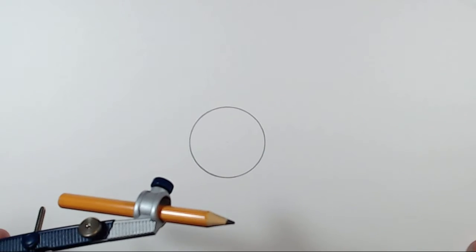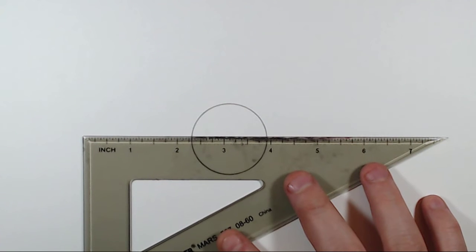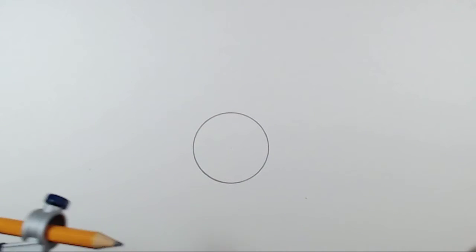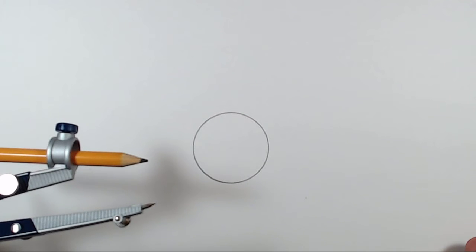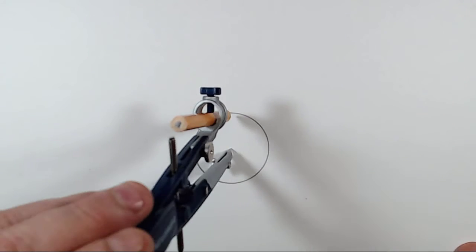All right. Now, some people start with what's called a construction line, where before they draw this circle, they would have made a straight line with a straight edge. But I like to see the straightness, the verticality, and horizontal nature of the drawing that I'm making emerge from the sacred geometry and not the other way around.